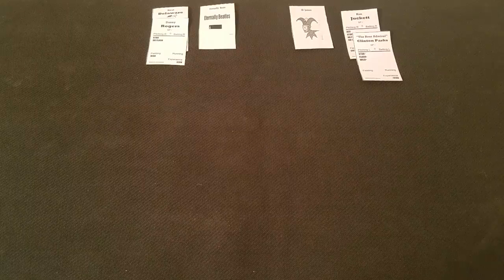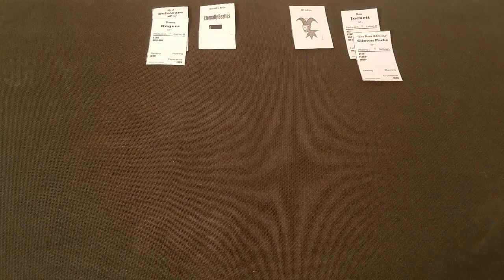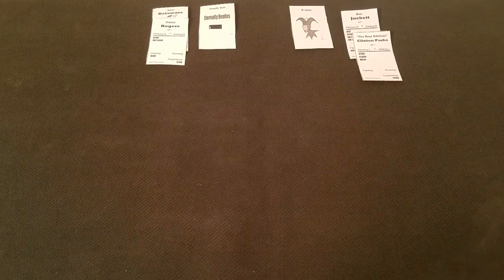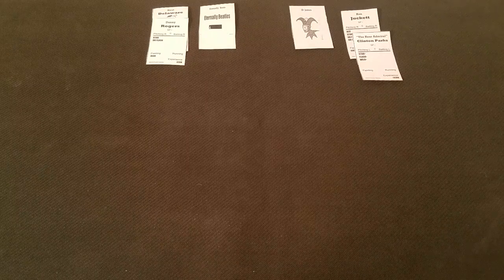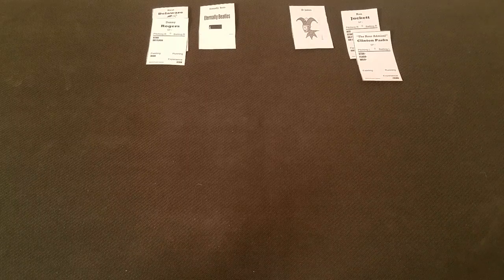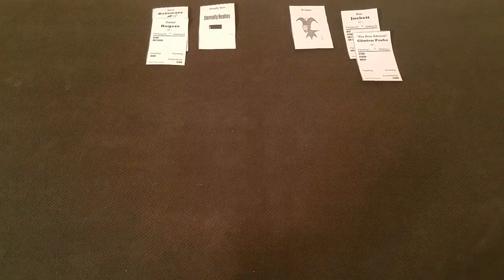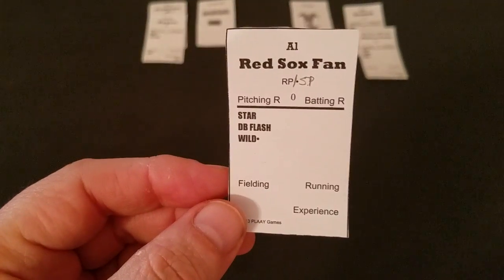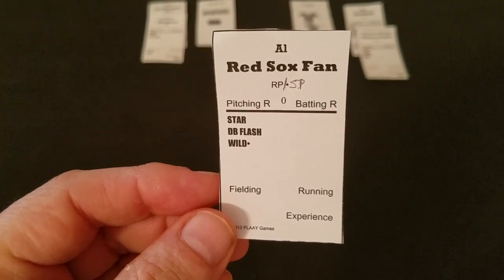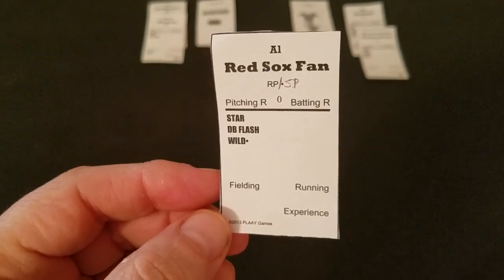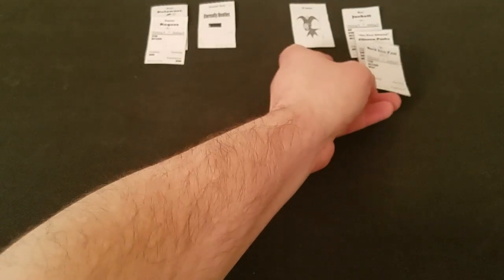All right, now if we go to a 7-game series and we need a third starter, then this gentleman will be the third starter. Otherwise, he'll be a long relief man. And that's going to be somebody that everybody knows from the community, or most everybody should, because he put so many people together and introduced so many people to each other. And that is Al, Red Sox fan. So Al, Red Sox fan, will be on Team ID Jester. He's a star, double flash, and semi-wild.